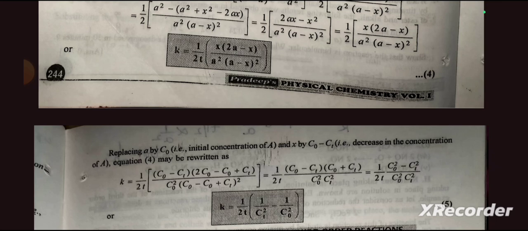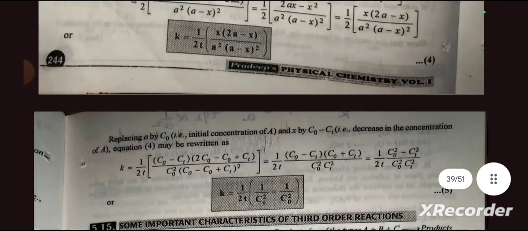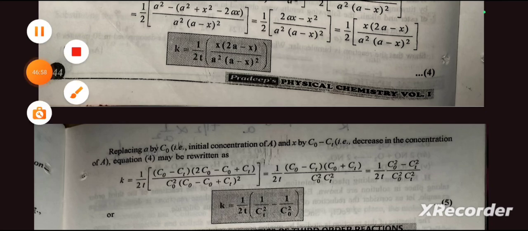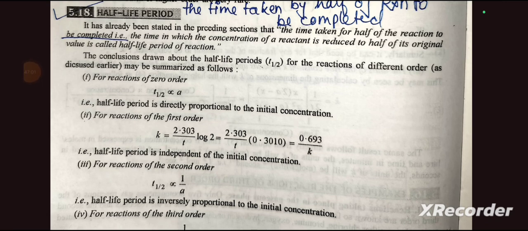equation 4 may be rewritten as k is equal to 1 by 2t into (c naught minus ct)(2 c naught minus c naught plus ct) divided by c naught square into (c naught minus c naught plus ct) square, which is equal to 1 by 2t into (c naught square minus ct square) divided by c naught square ct square, or k is equal to 1 by 2t into (1 by ct square minus 1 by c naught square).